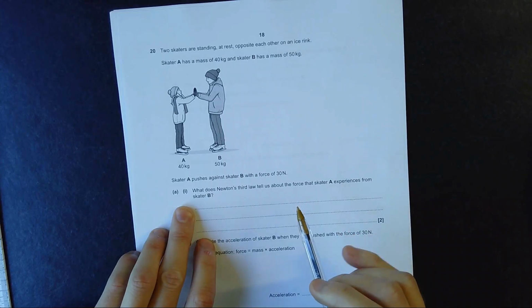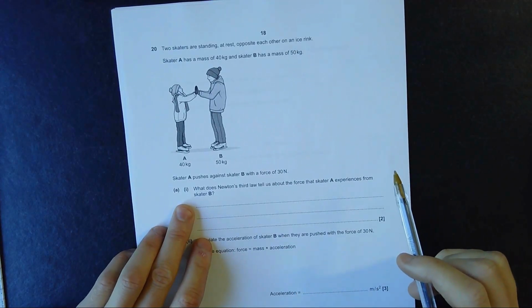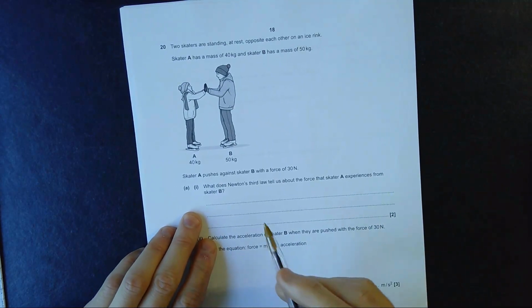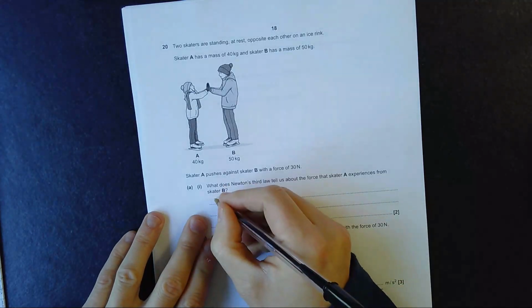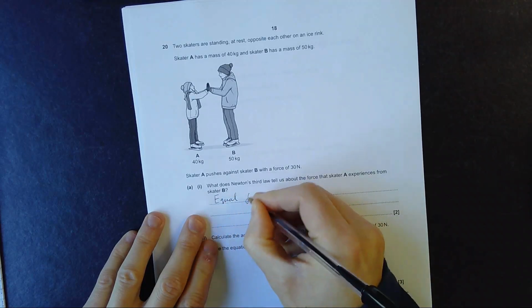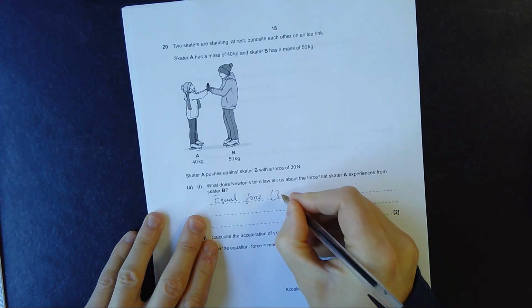Okay, Newton's third law tells us forces always come in interaction pairs which are equal and opposite. So the force is going to be equal, so 30 newtons.